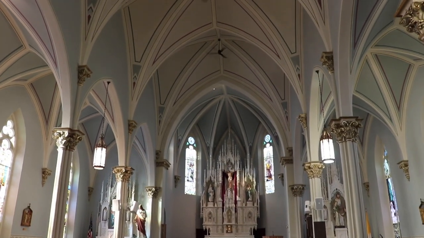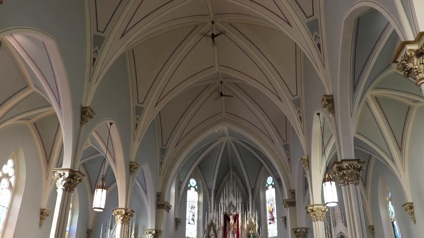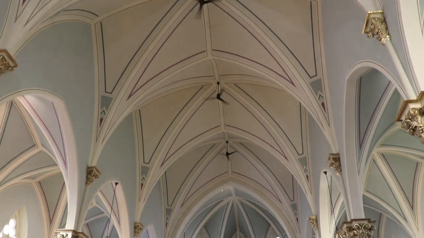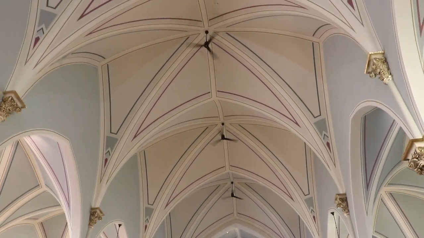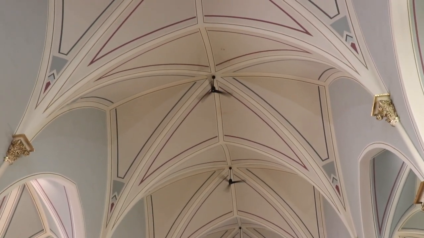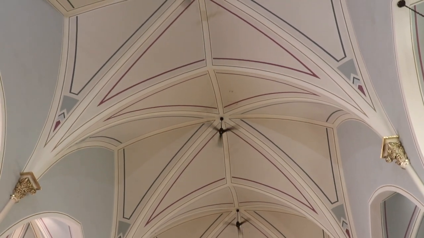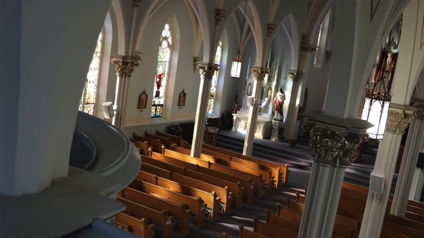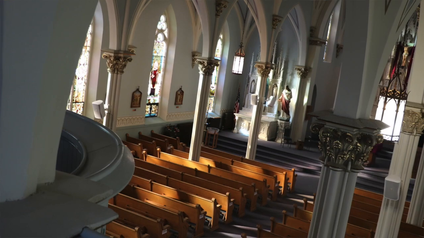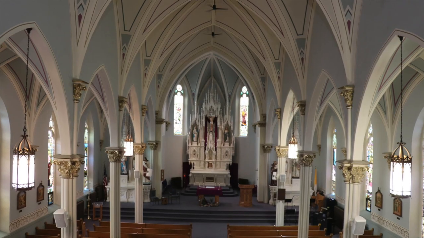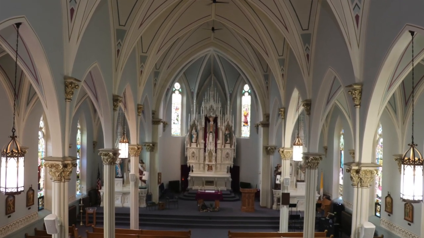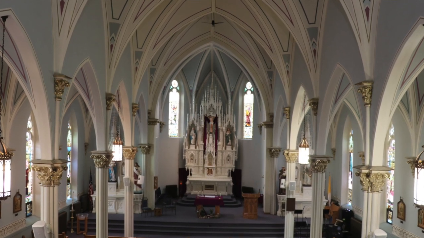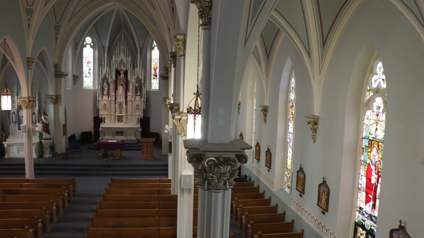The thing that is iconic here in the Bankston church is this pointed arch groin vaulting. You have the traditional nave, which is the center aisle, which goes from the front door to the altar, and then flanking that nave you have the two aisles. The nave has ceilings 45 feet high, and on the side aisles the height is 36 feet.